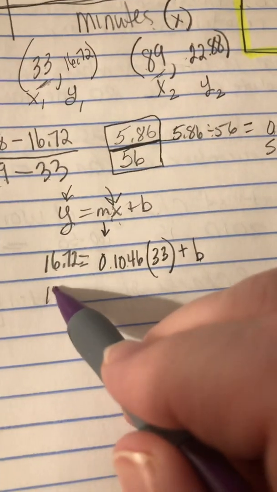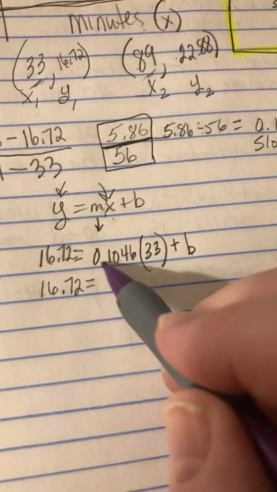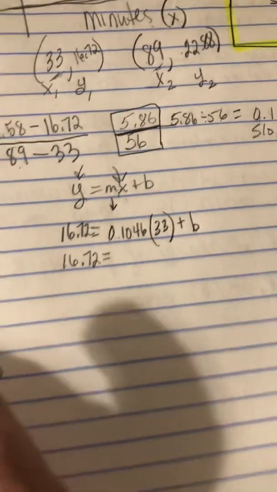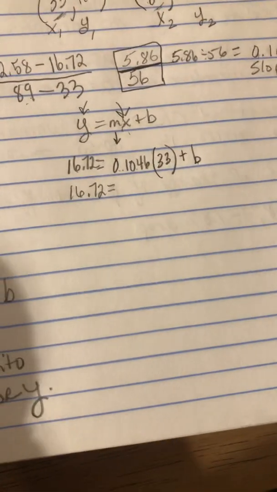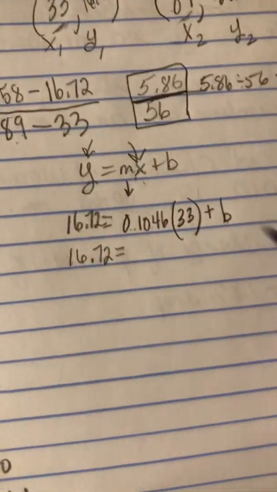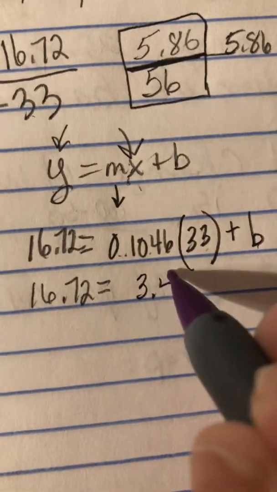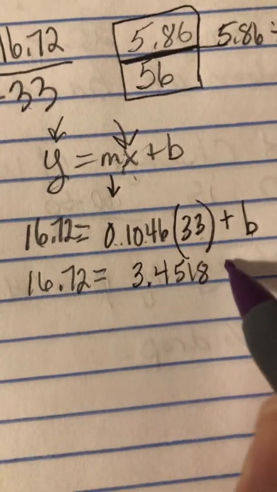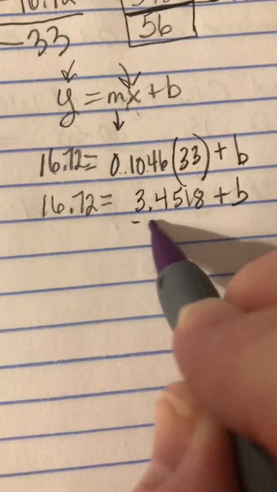So now I need to do the math to solve for b. I'm going to start by multiplying 0.1046 times 33. And that gives me 3.4518. Now I want to get b alone because I want it to say, hey, this is what b is. So I'm going to subtract that from both sides.